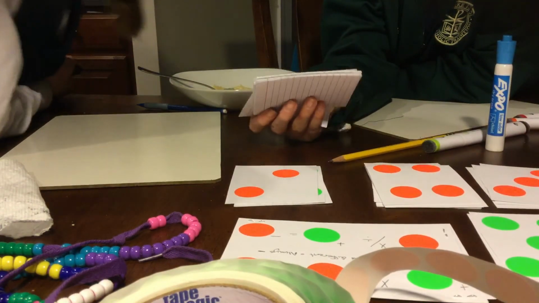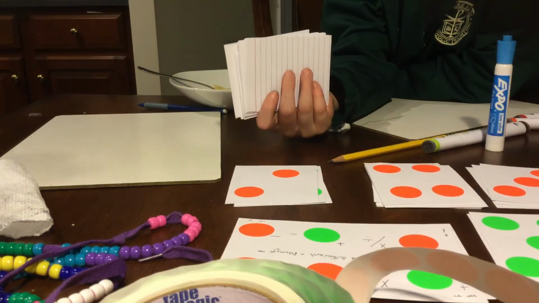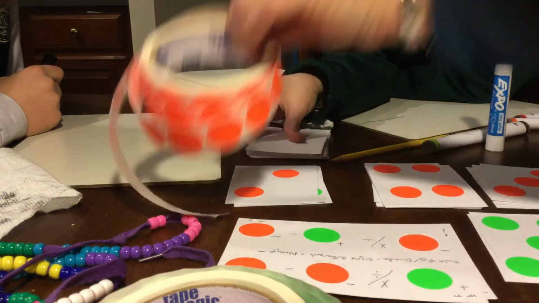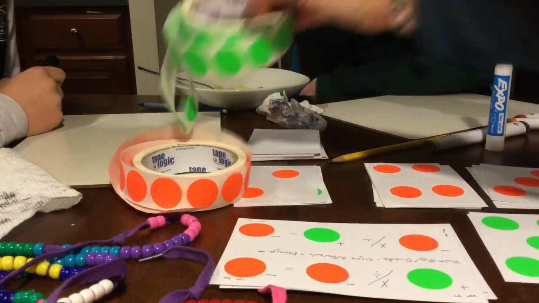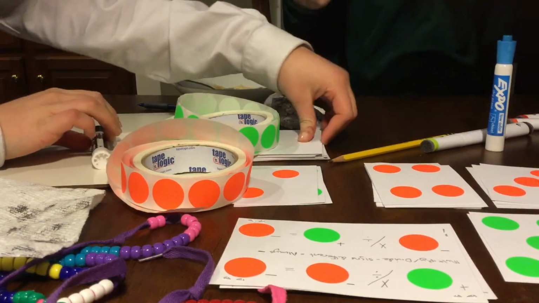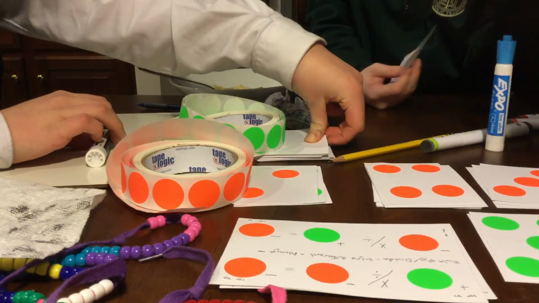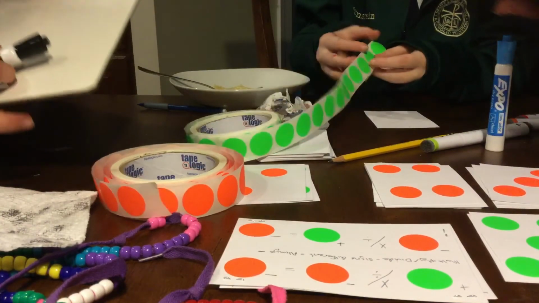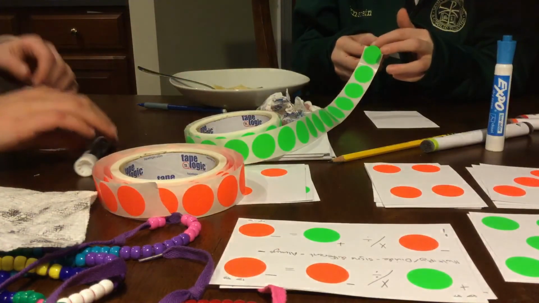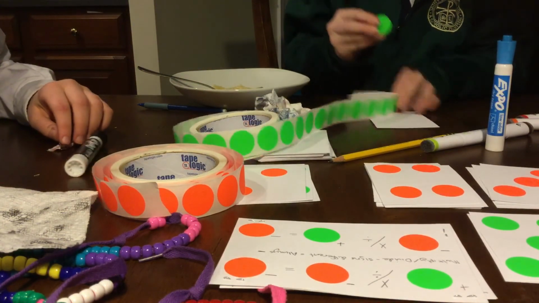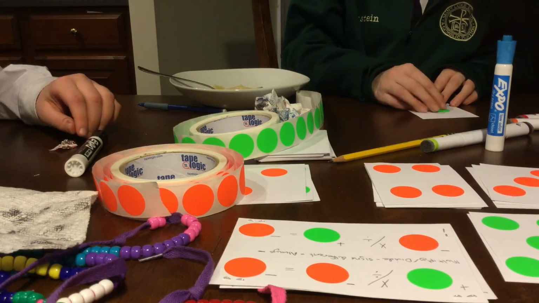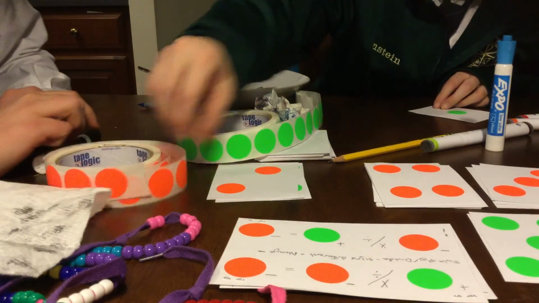Do you need any colored markers? I think that you guys can use the stickers, just like I did, and make your sets of cards, okay? And then you can practice them. I'll take these back. So this is positive. Green is positive because it's money in the bank. And the orange is kind of reddish, so it's money out of the bank.